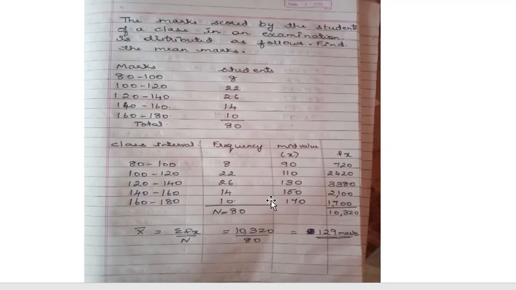Now the next, third heading is mid value. When we have continuous data, we have to find the mid value. Now how to calculate the mid value: 80 plus 100 divided by 2, you will get 90. I'll repeat again, 80 plus 100 divided by 2, you will get 90.